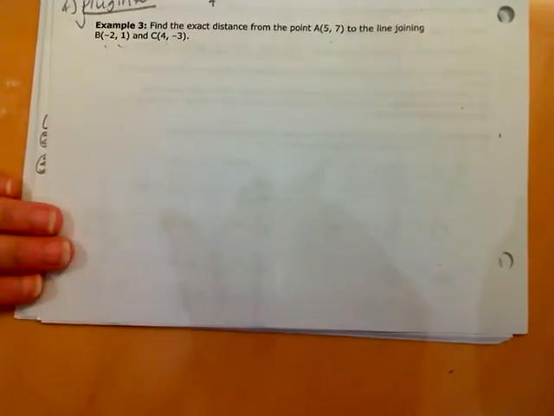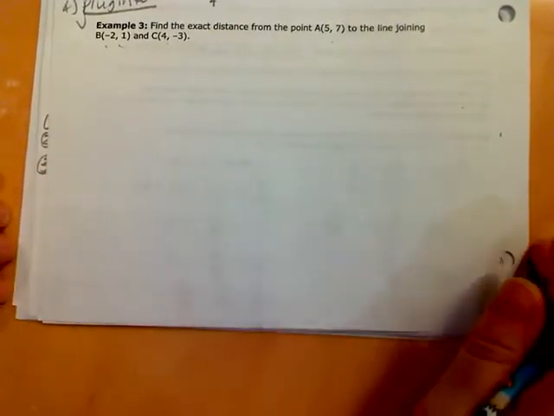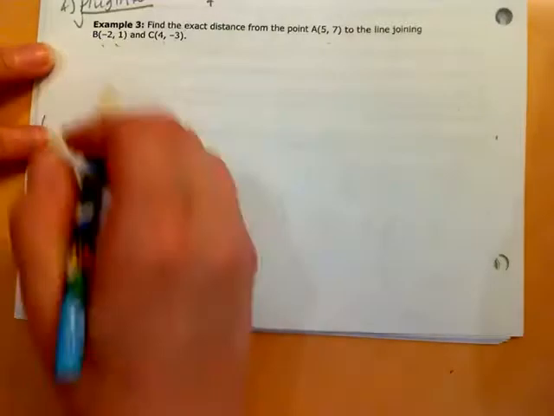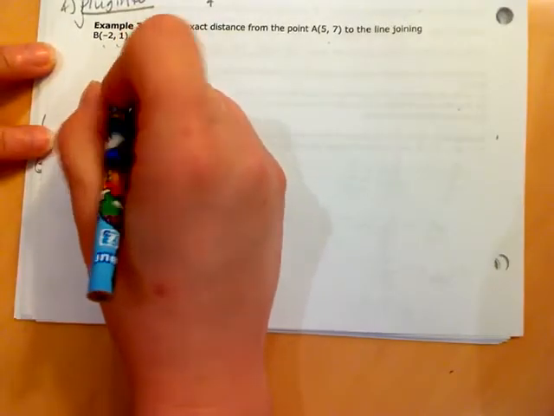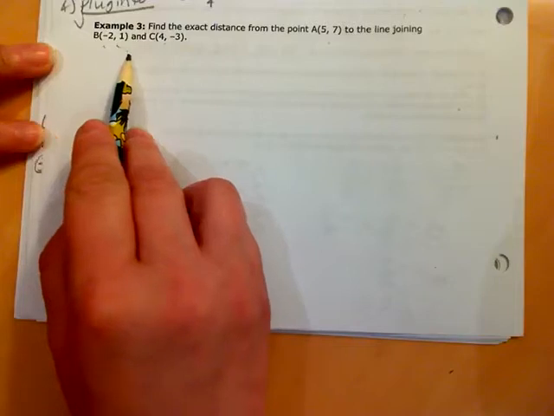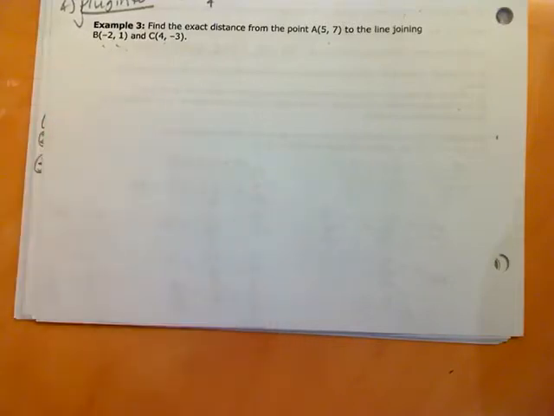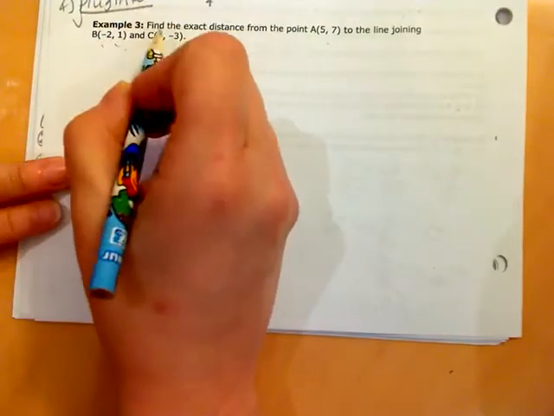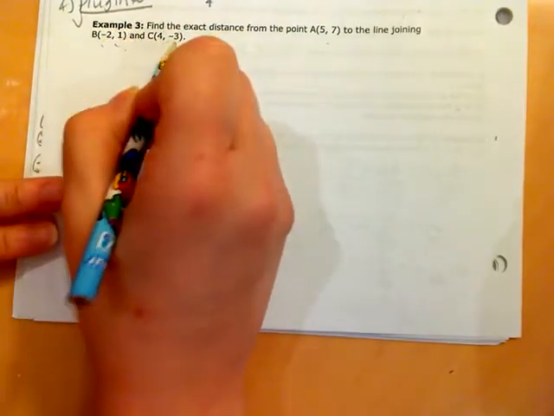Find the exact distance from the point (5, 7) to the line joining BC. Here they didn't even give us the equation of the line, but they gave us enough information to find it. So let's find that equation. We need a point, we have it. We need a slope, we can get it.